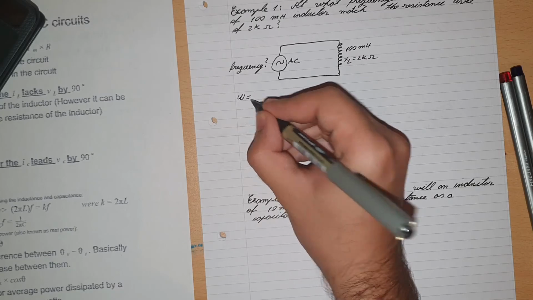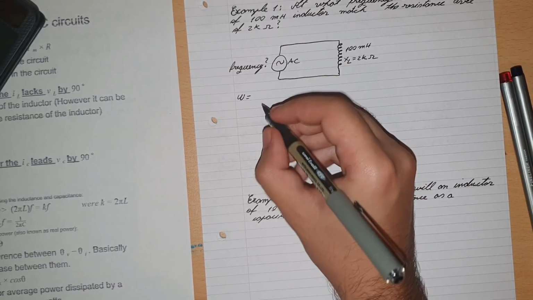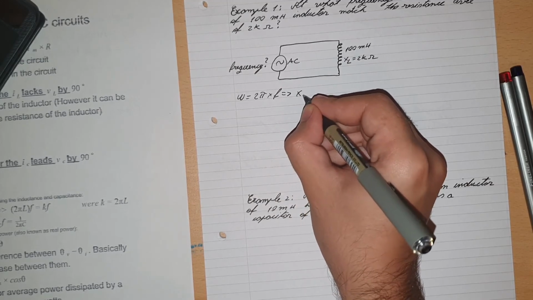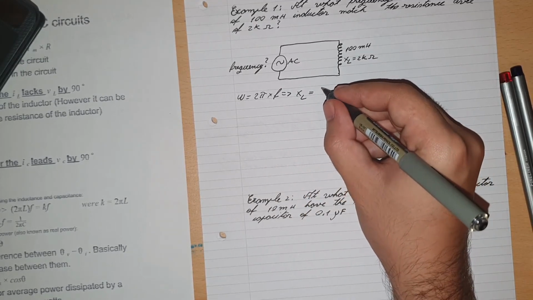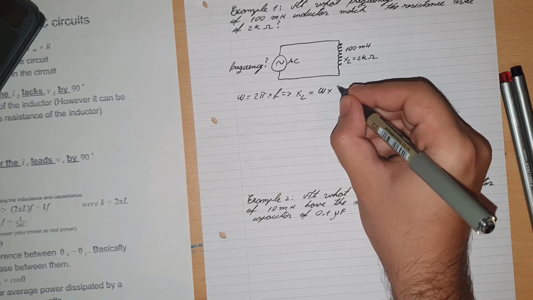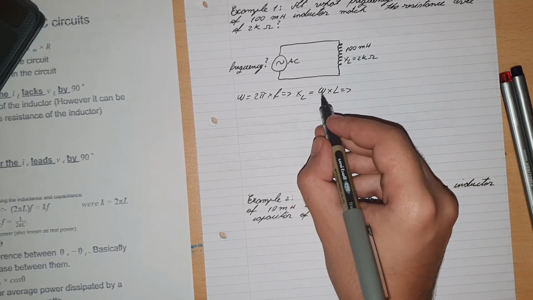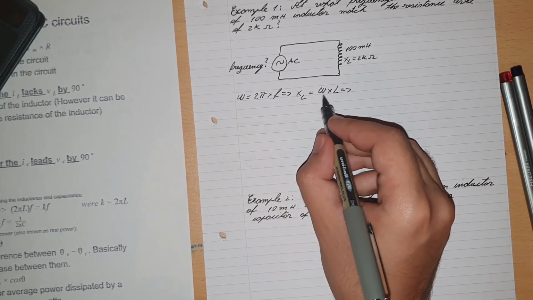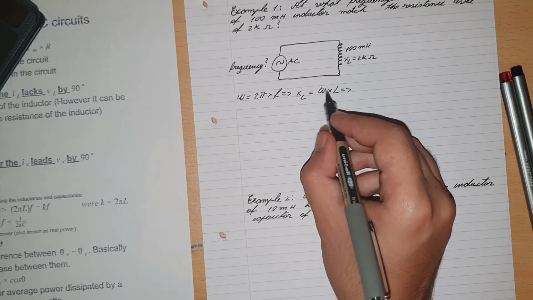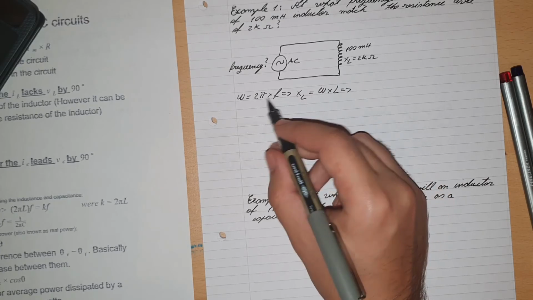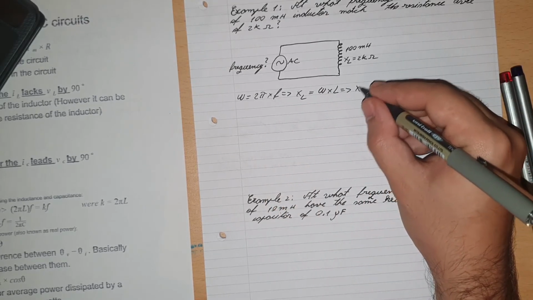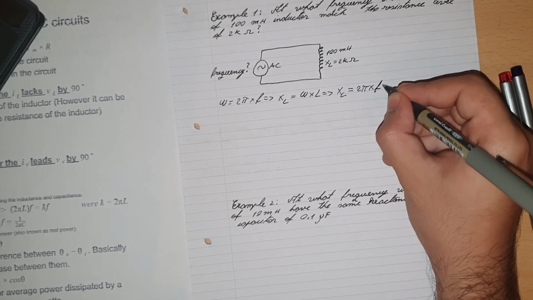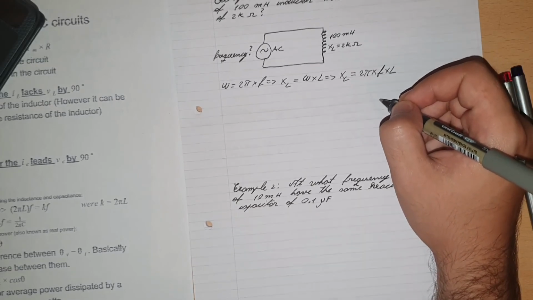First off, the angular velocity that's usually used in here is equal to 2 pi times frequency. Therefore, XL is equal to W times L, so we replace this W, we expand it to its original form. Therefore, XL is equal to 2 pi multiplied by the frequency multiplied by L, the inductance.